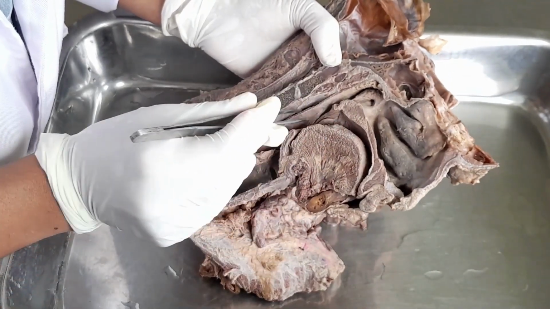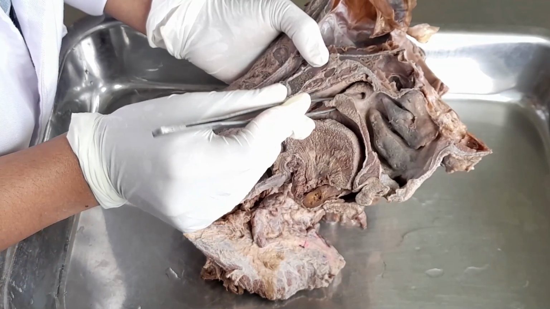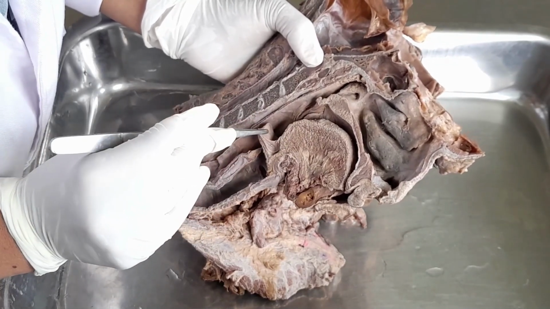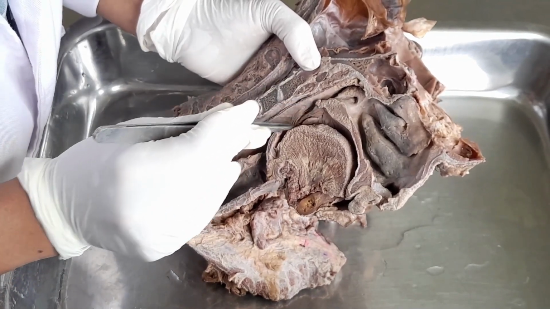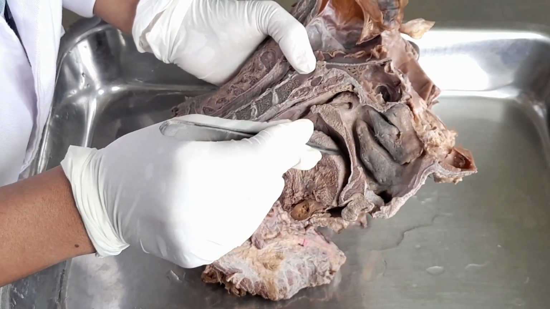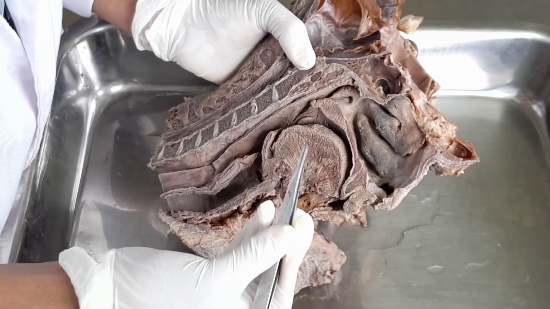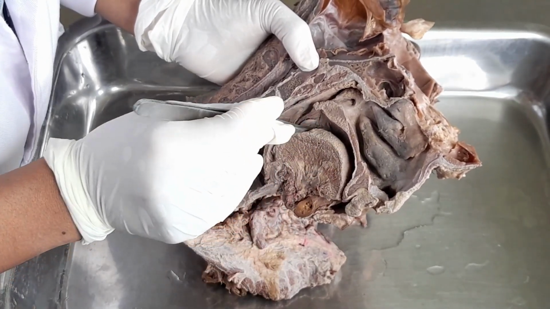Now, over to the oropharynx. Oropharynx extends from the soft palate to the upper border of epiglottis. This is the epiglottis. So, this much is the extent of the oropharynx. Anteriorly, the oropharynx communicates with the oral cavity. So, you can see the tongue, cross section of the tongue. This is the muscle genioglossus. This is the oral cavity.